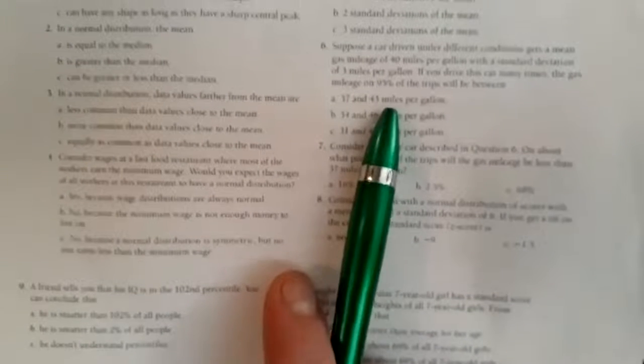Number 7 and 8, I think, is what we're on. Consider again the car described in question 6. On about what percentage of the trips will the gas mileage be less than 37 miles per gallon? A is 16, B is 2.5, and C is 68%. I'm going to take a guess and say A. Okay, so we're doing 37. If we go between 37 and 43, we're going to get 68%.